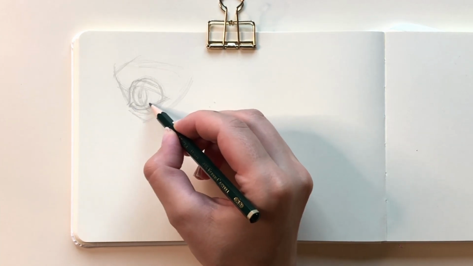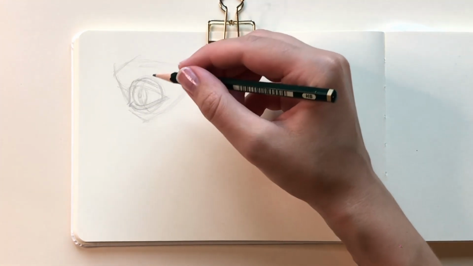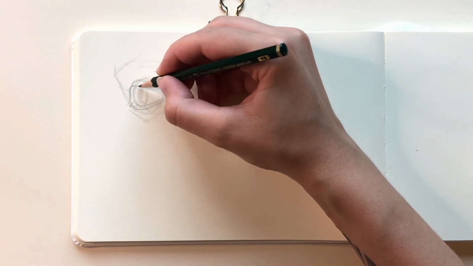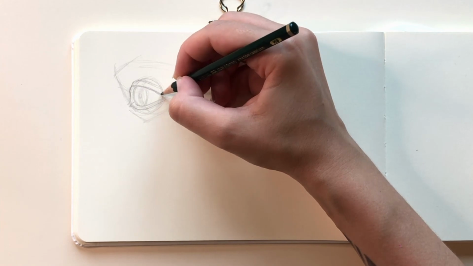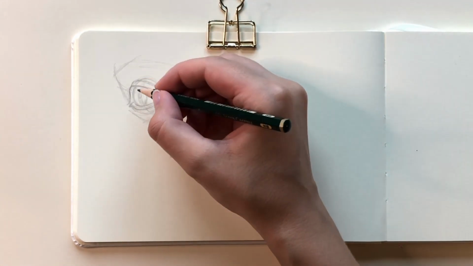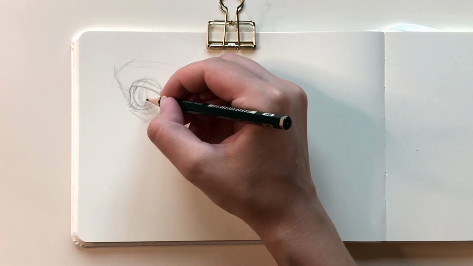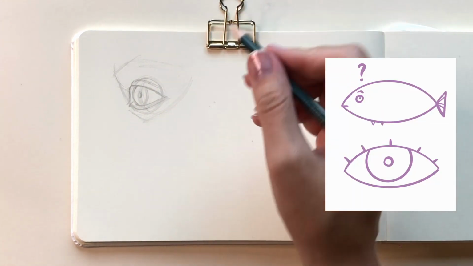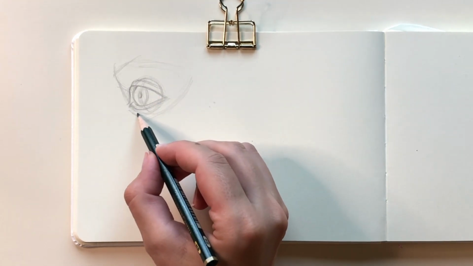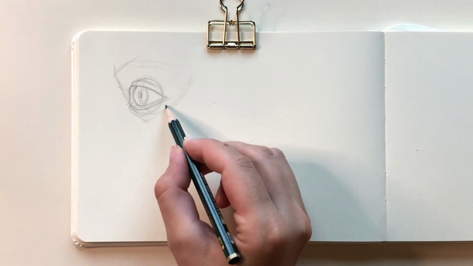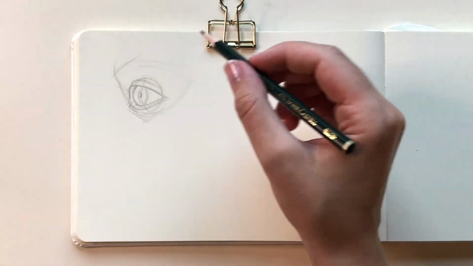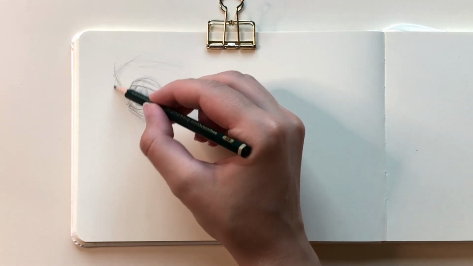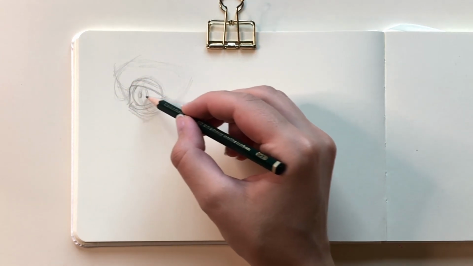So where the iris is looking kind of defines also the shape of an eye. Remember to not draw an eye like it was in the shape of a fish or an almond, because an eye is not a symmetrical thing. So try to focus on the reference and see the shapes as they really are.